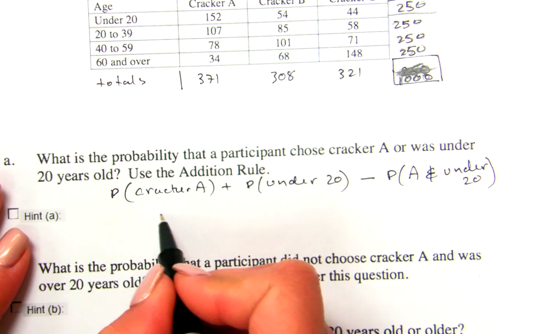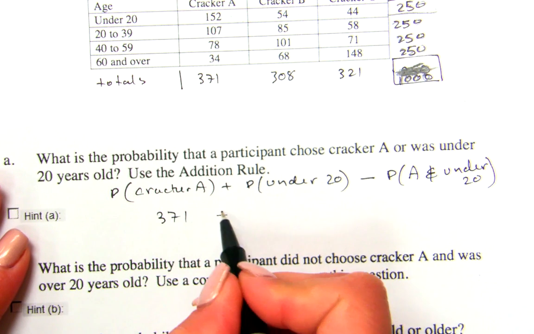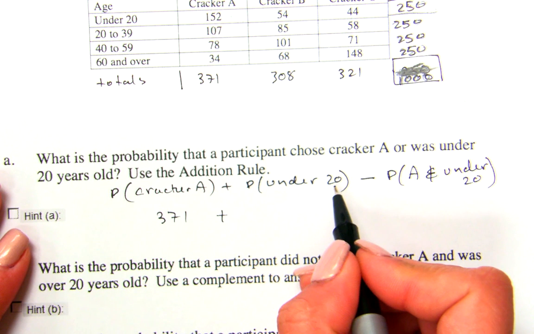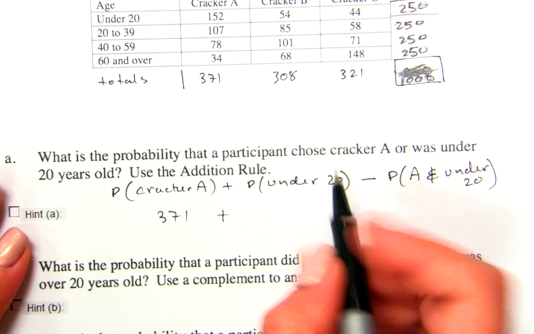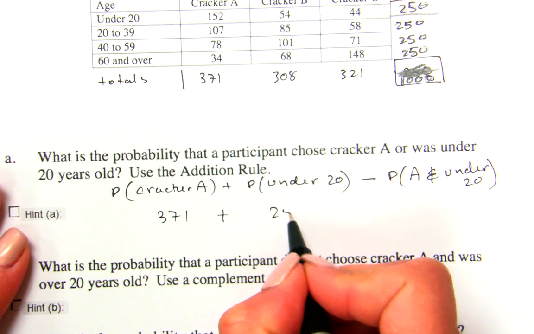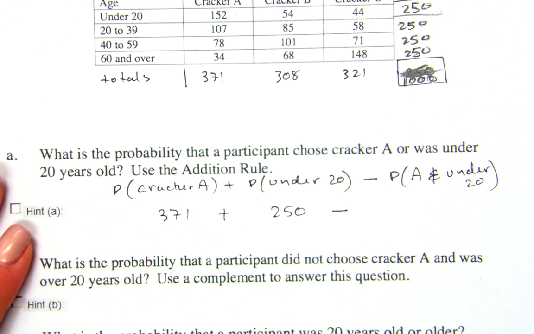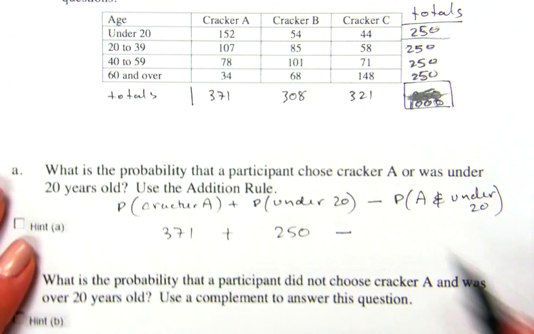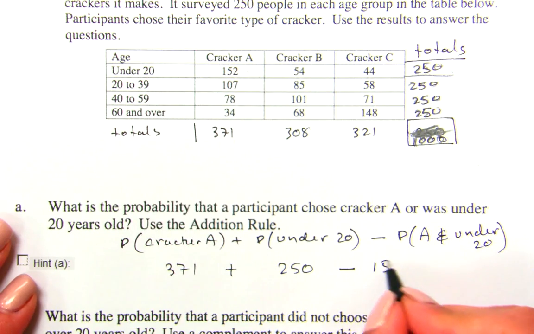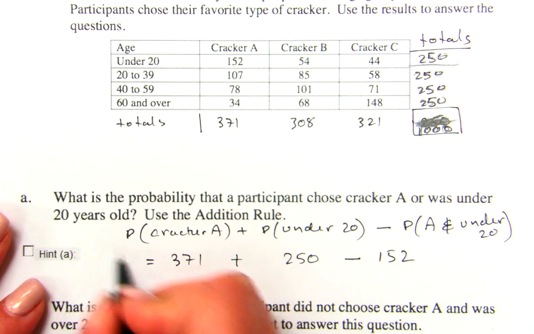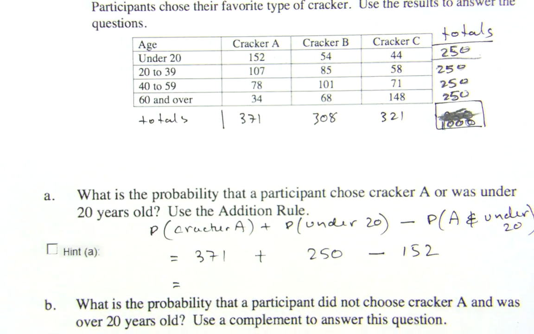Okay, so everyone for cracker A was 371. Everyone under 20 was, well, 250. That really didn't change. Minus, take out what we have. That's the same in both, minus 152. So 371 plus 250 minus 152 should give us 469.